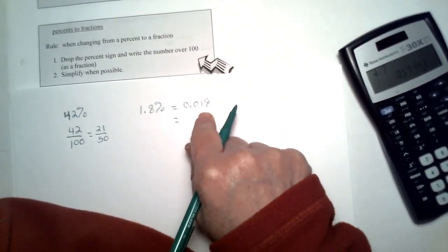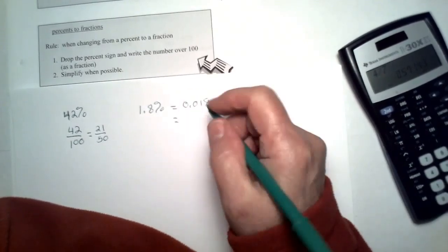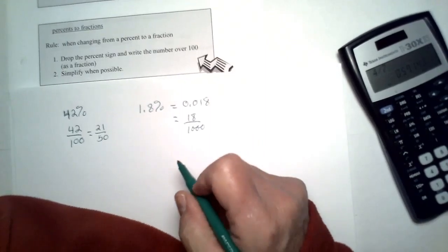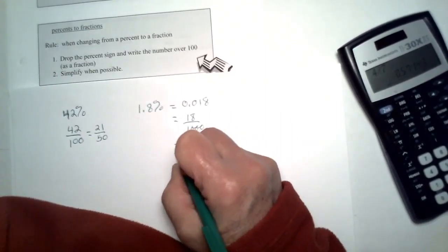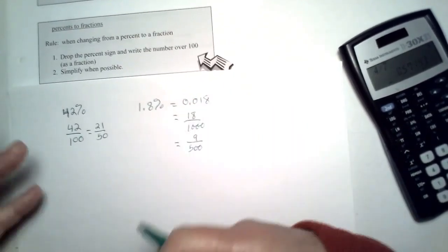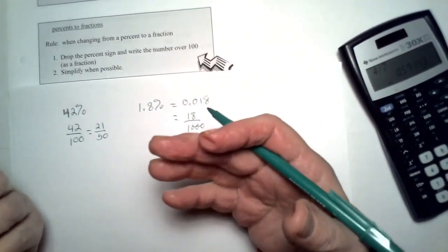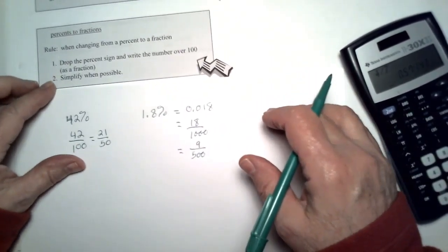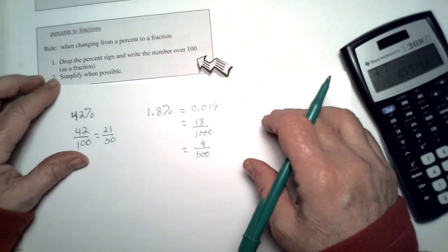What is that? That's 18 thousandths, and I can reduce that. They're both even, so it's 9/500. You're going to have these problems presented to you lots of different ways. You're just going to have to look it over and see what you can do, and make sure you follow the directions carefully.